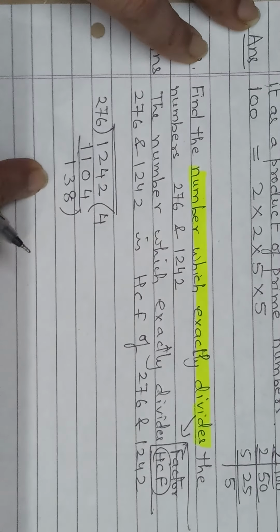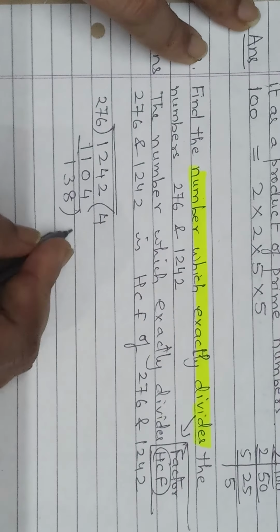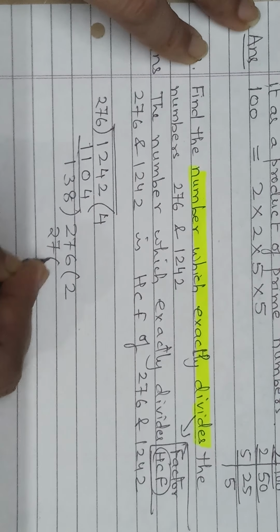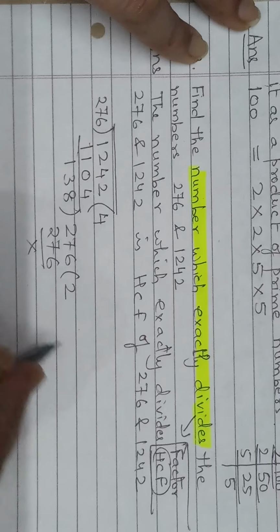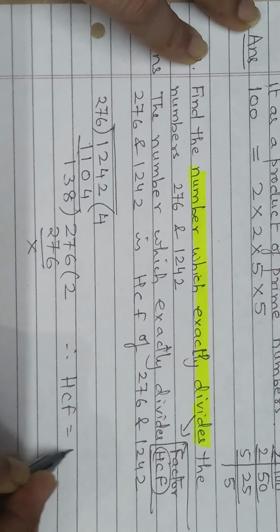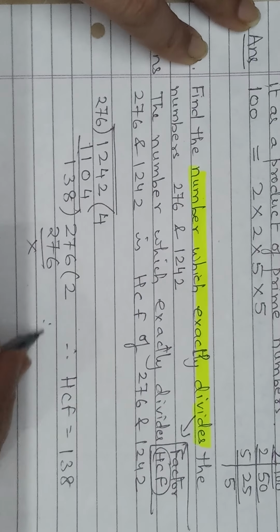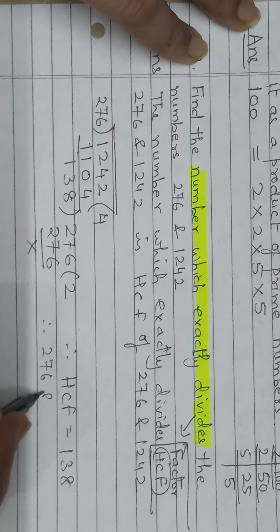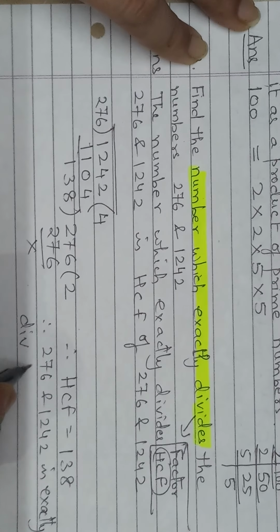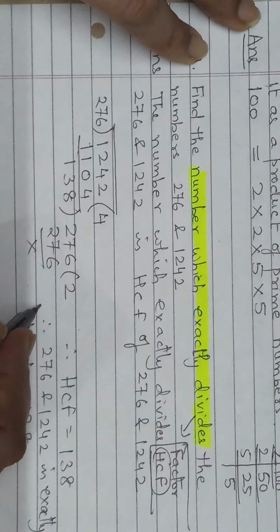Now after you get the remainder, this will be carried over here, 276. It goes 2 times. That means the HCF is 138. Therefore 276 and 1242 are exactly divisible by 138, which is the answer.